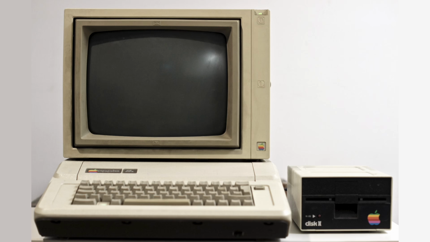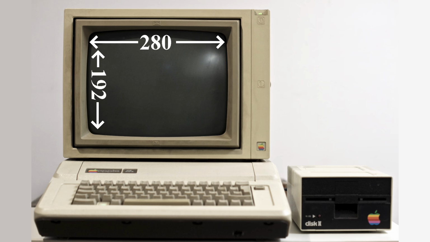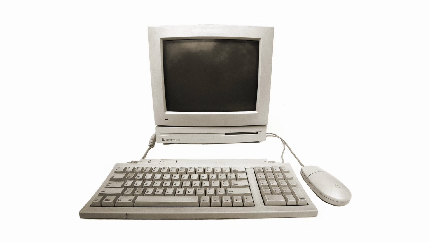Speaking of monitors, the Apple II series had a resolution of 280 pixels across by 192 pixels tall. Or if you had the 80 column card, it could technically be double the horizontal resolution, making it 560 pixels. However, this creates an interesting situation with the LC series computers. Now, while they can technically display 640 by 480, the default and most common monitor used with the LC can only display 512 by 384.